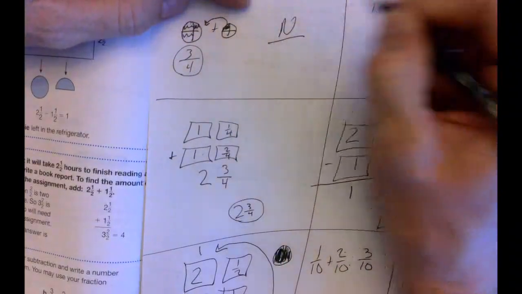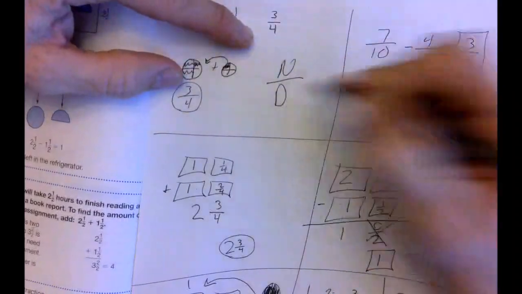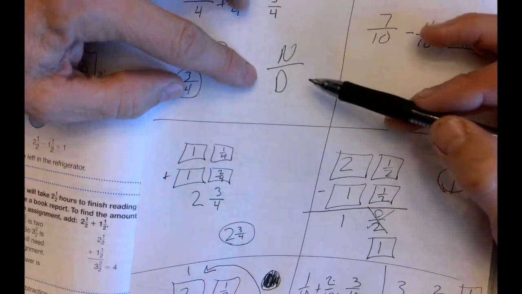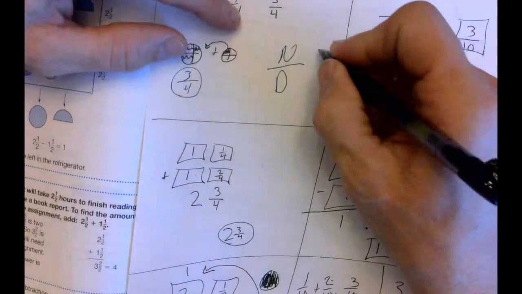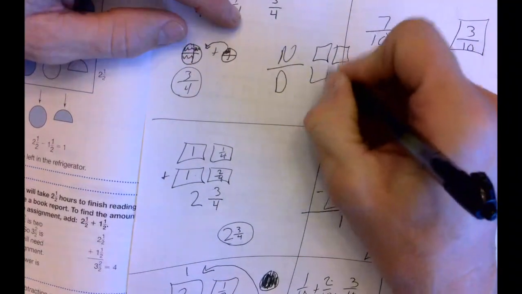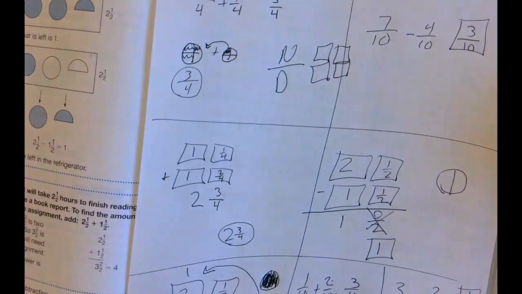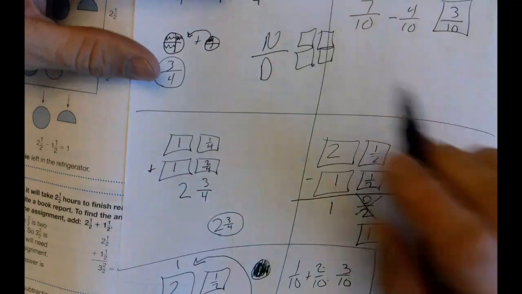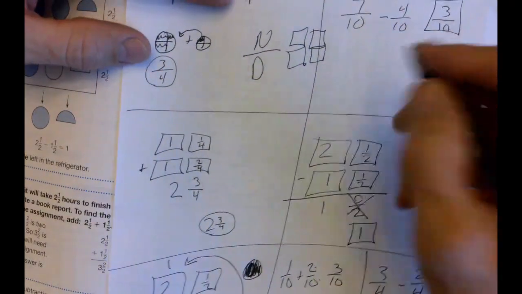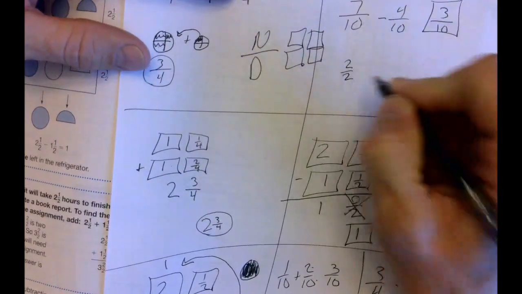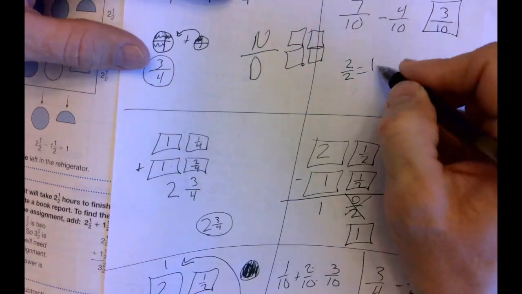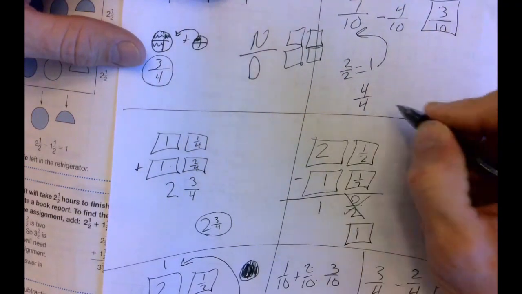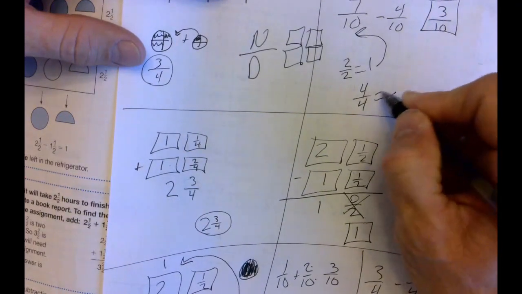Alright guys, we got 3 things that we want to remember. Add or subtract the numerator, keep the denominator. Whenever you got a mixed number, use our box method. Today it was pretty easy, but soon they'll start throwing tricks at us. So I want to start getting this in our brains. And then anytime you have any number over itself, it equals 1, and regroup that 1.